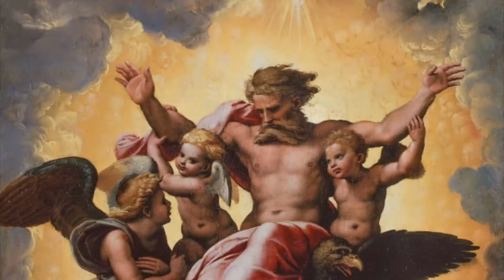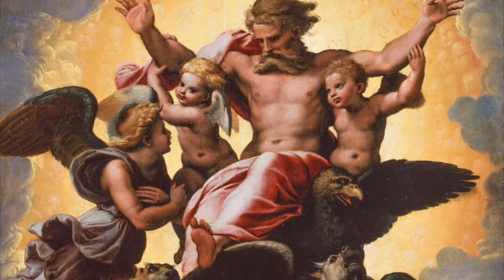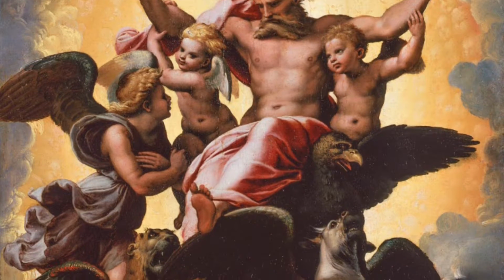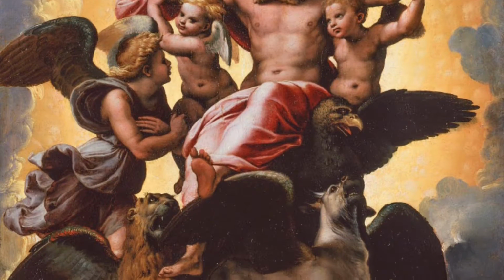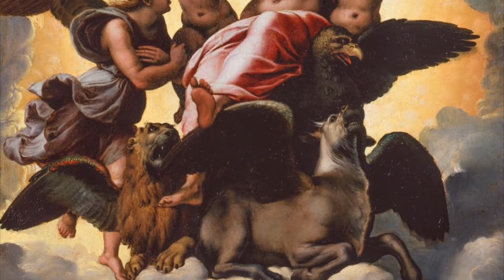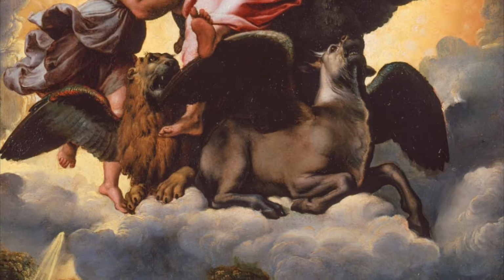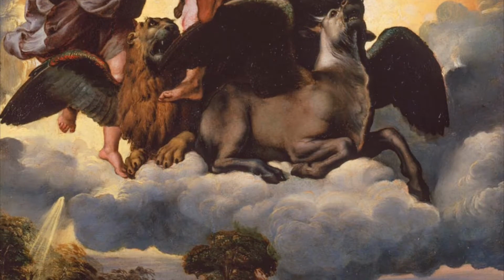The first work analyzed in this video will be Raphael's painting titled Ezekiel's Vision. This painting was made in 1518, and it is oil on panel. It measures 40 by 30 centimeters, and it is located in the Galleria Palatina in Florence. The subject is found in the Bible in Ezekiel chapter 1, and it portrays the majestic presence of God.